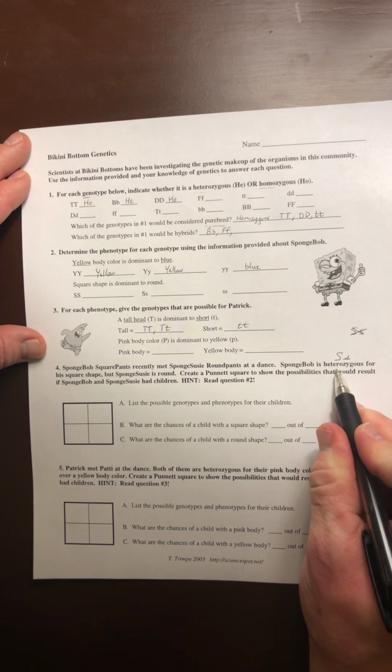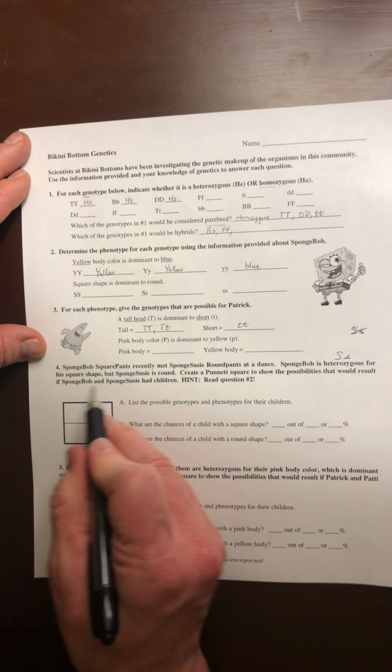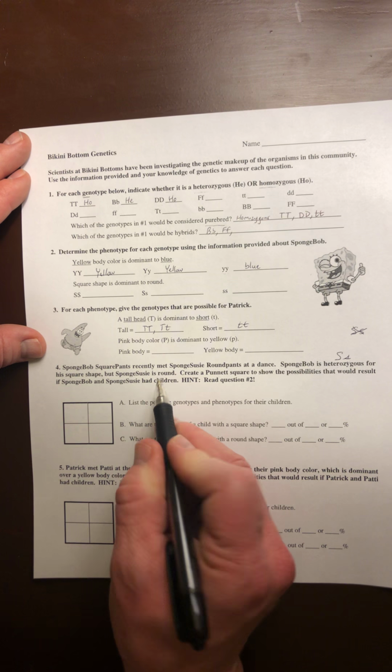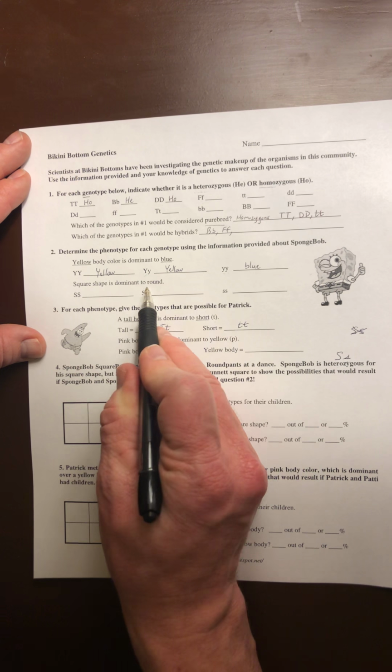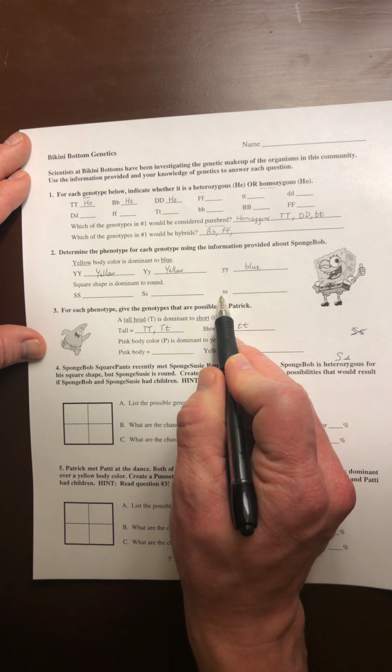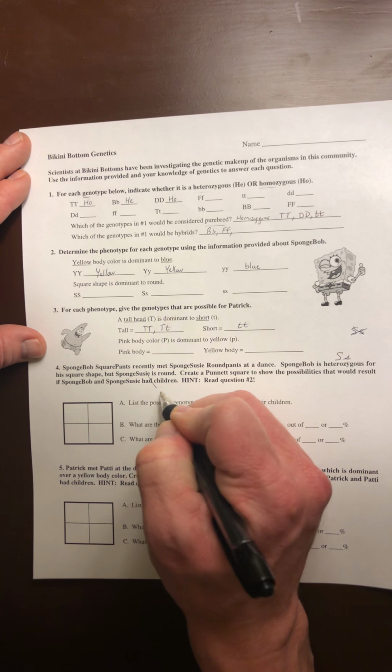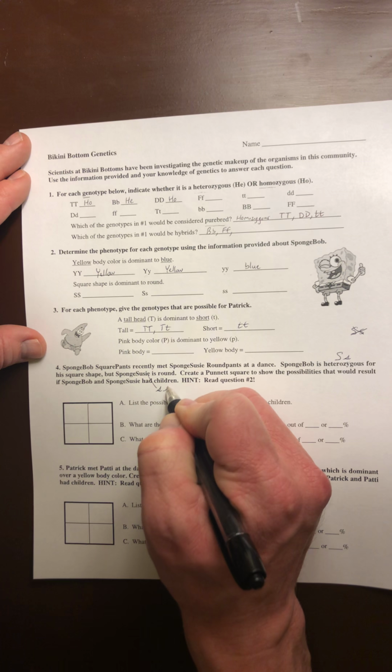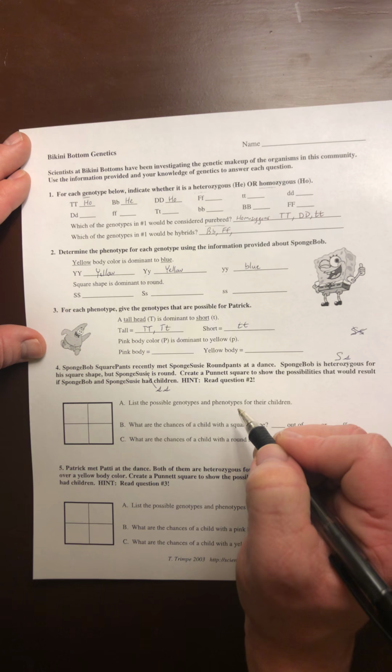So since SpongeBob is heterozygous, or different, for his square shape, but Sponge Susie is round, now if square shape is dominant to round, she could only be this. Okay, so I'll draw the line. She's lowercase s, lowercase s.